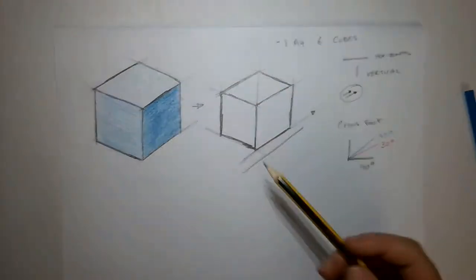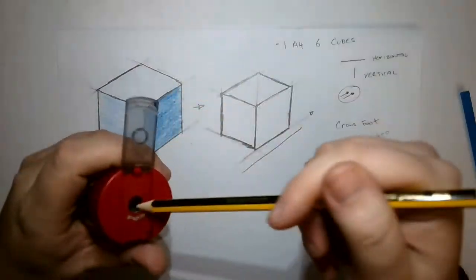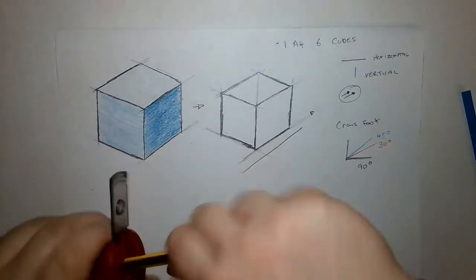And put it like that. You can see my pencil is getting a little bit dull. You can see on that line. Just make sure you keep that pencil sharp.